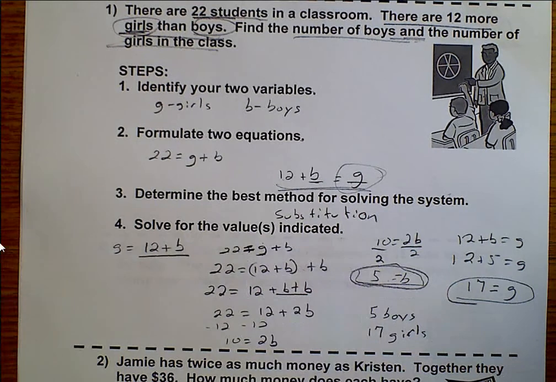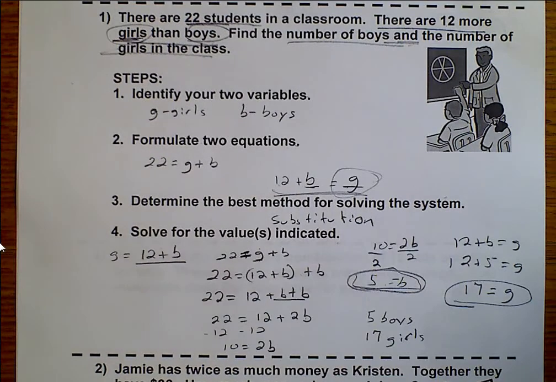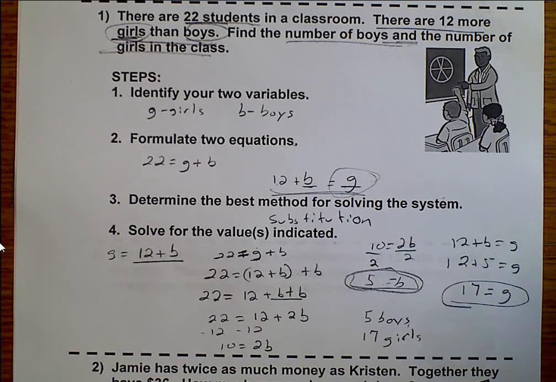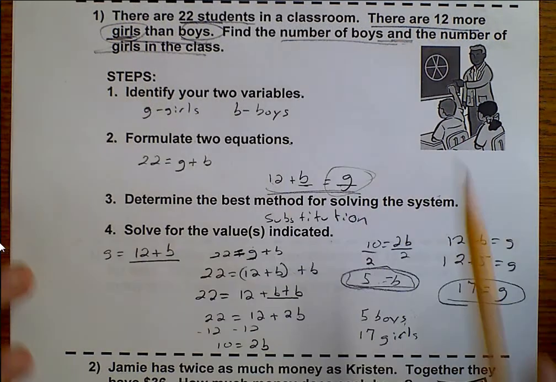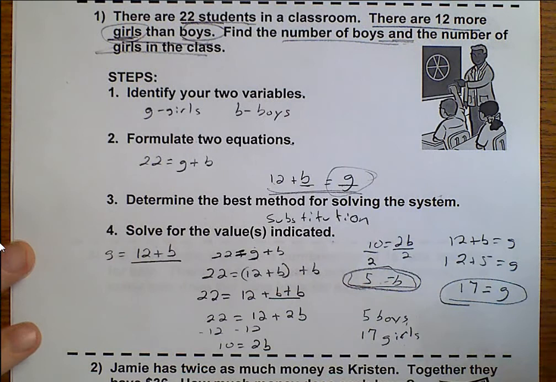Not very many boys in this classroom. Most of the class happens to be girls. And if you read this, it makes sense that there are 12 more girls than boys. There's a lot more girls than there are boys. So this is correct. Now, had you gotten this and they'd be switched, and you reread the problem to make sure that it makes sense, 12 more girls than boys, if you had boys as 17 and girls as 5, you would know that you probably had these switched.